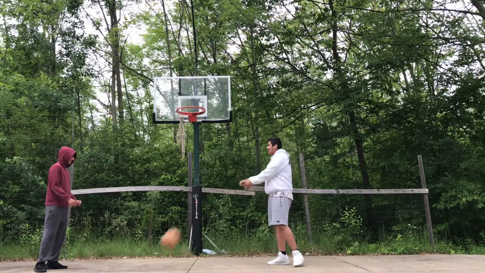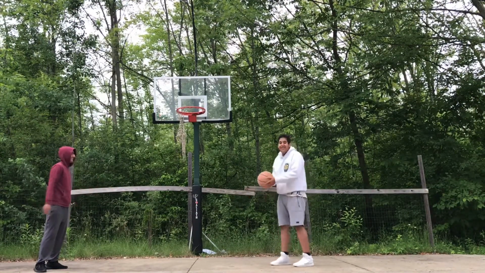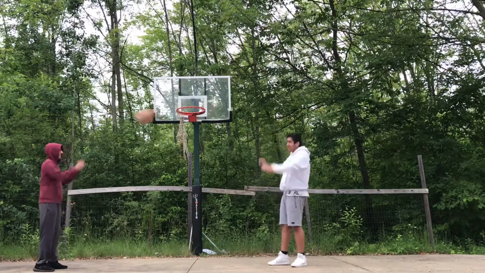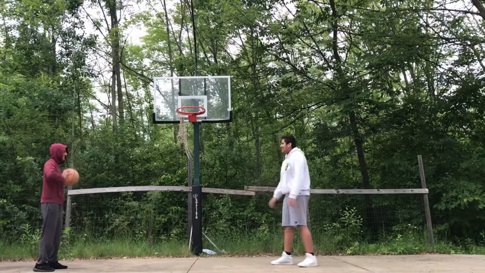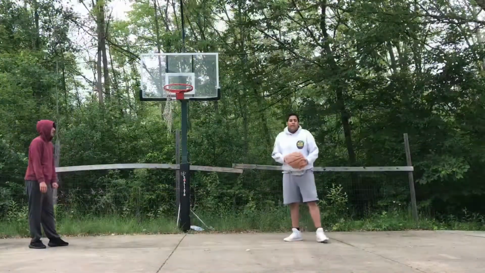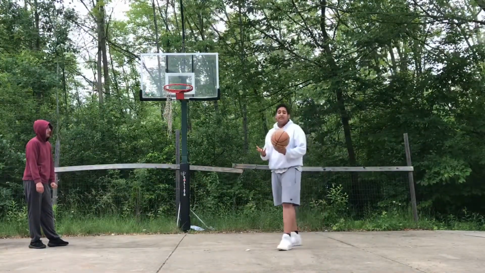There's a bounce pass. There's the overhead pass, which is just like this. And then there's the chest pass. Basketball also uses many concepts of physics.